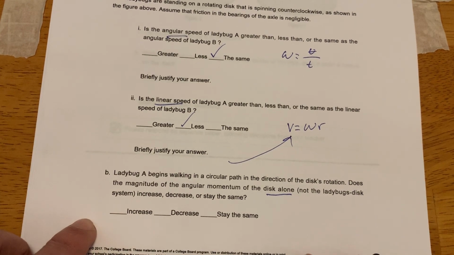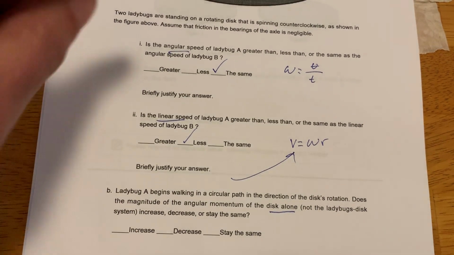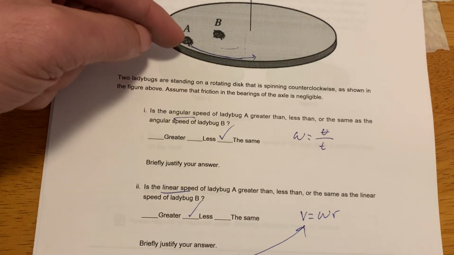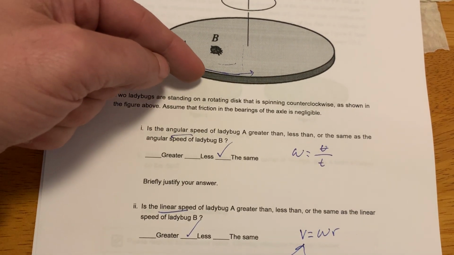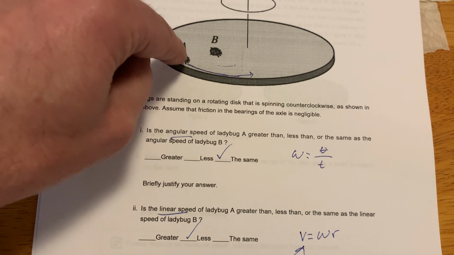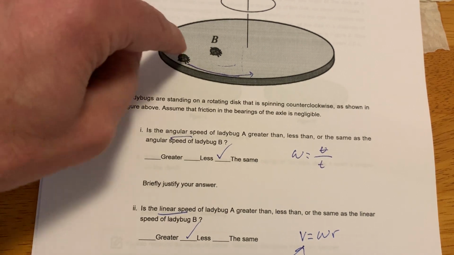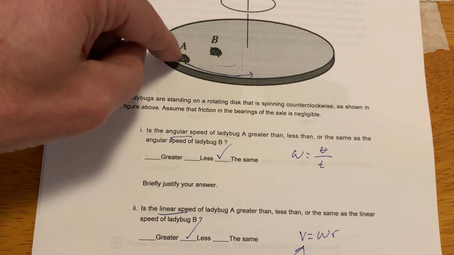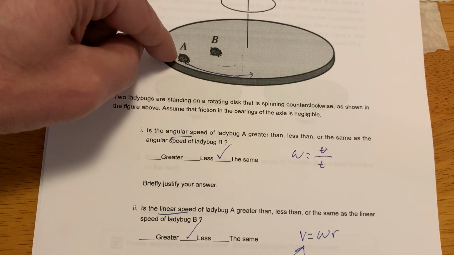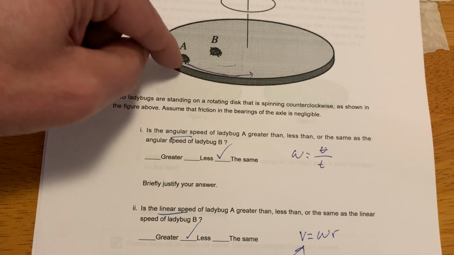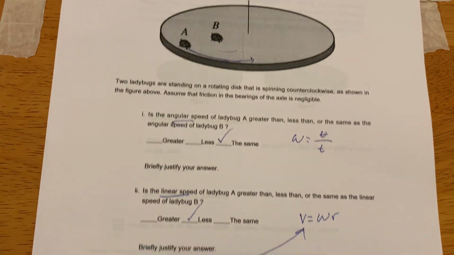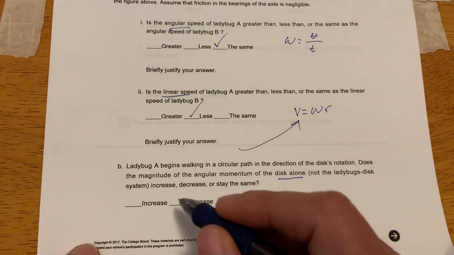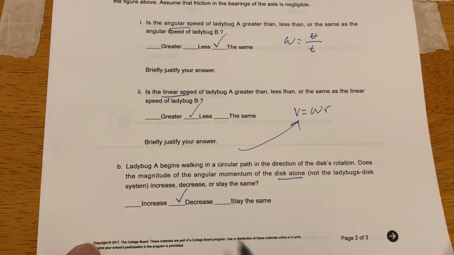As the ladybug walks, she's putting a force back on the disc, pushing the disc back that way. So the disc's angular momentum should decrease.